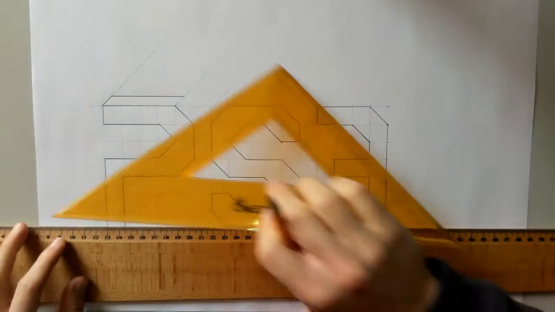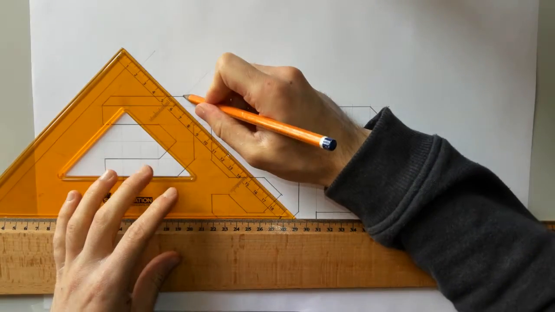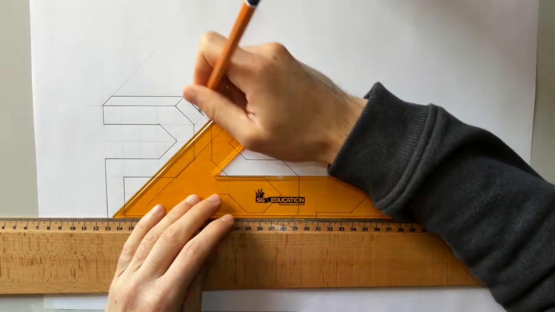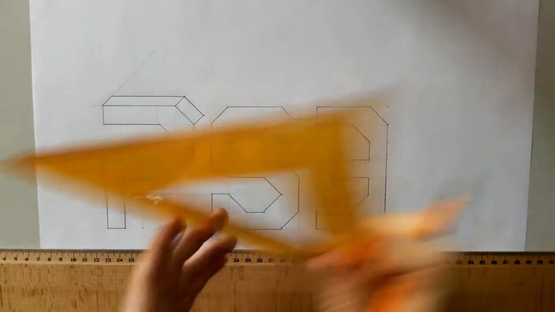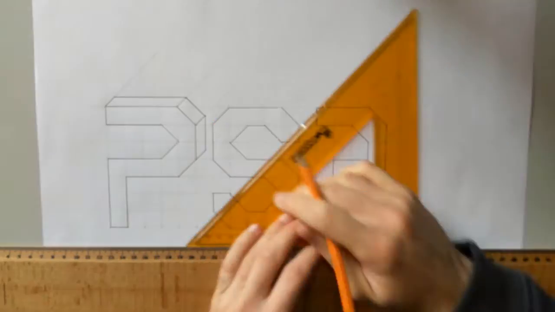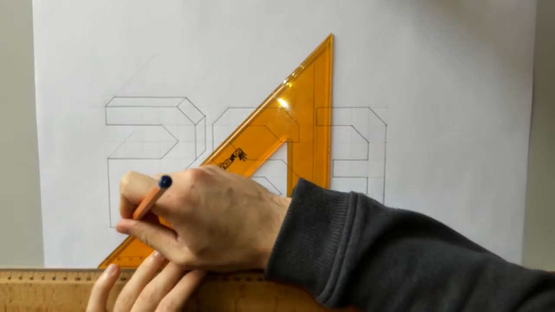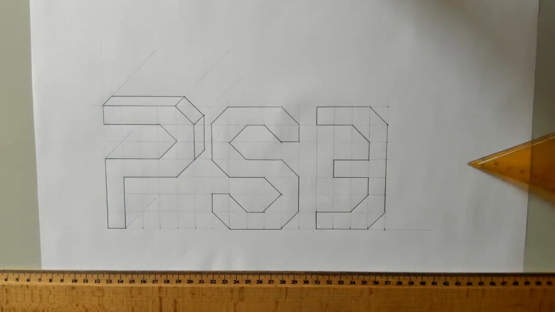Take that across, and remembering every line goes parallel to each other. So if it's 45 this way, I go 45 that way. And then straight down as well, and in at that angle there. And then for this section here, go back 45, and go back 45 here.